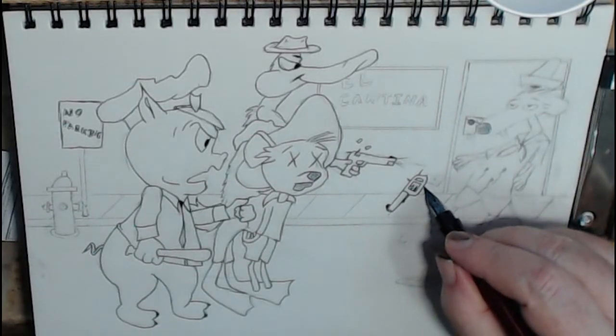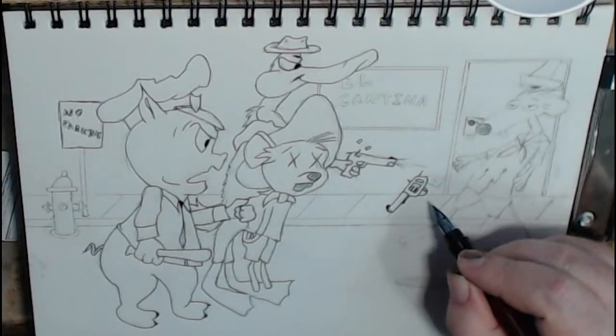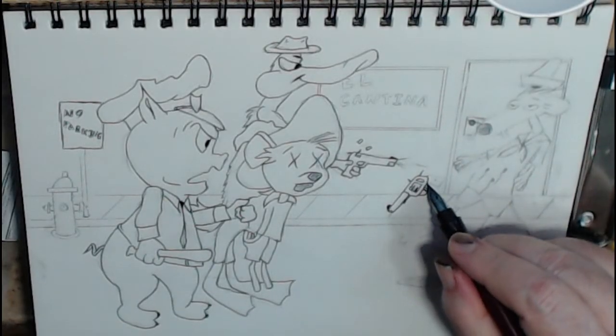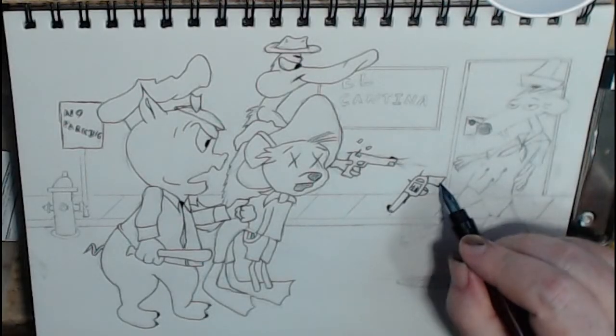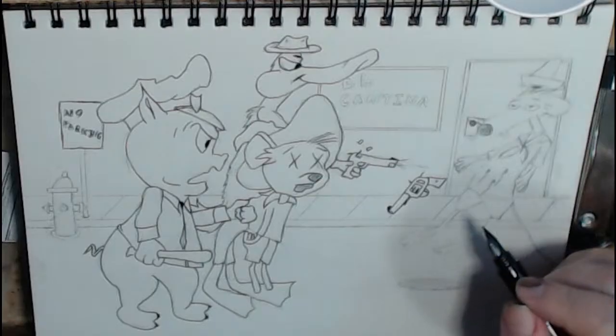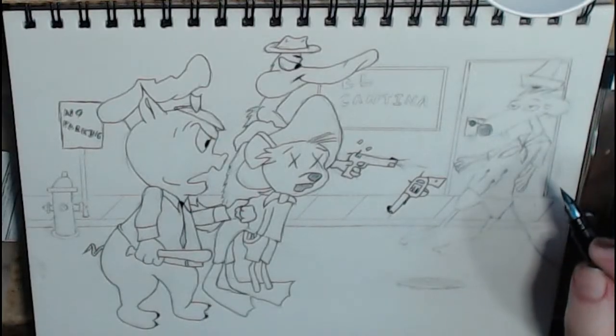And he's living up to his name here. Slowpoke Rodriguez might pack a gun, but he's also slow on the draw. So that's not necessarily a good thing for him.